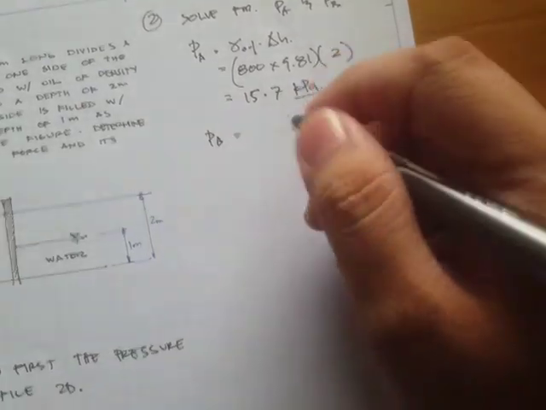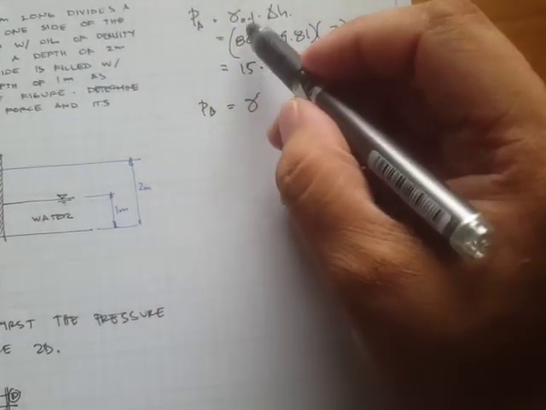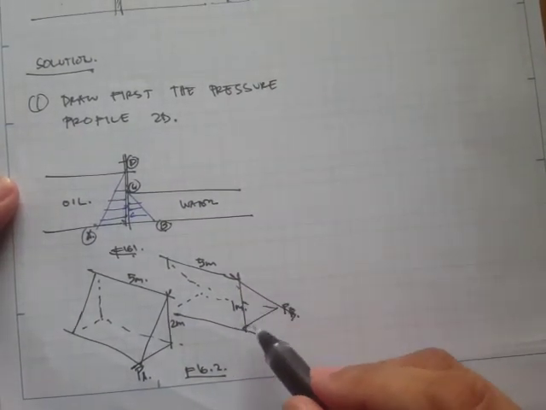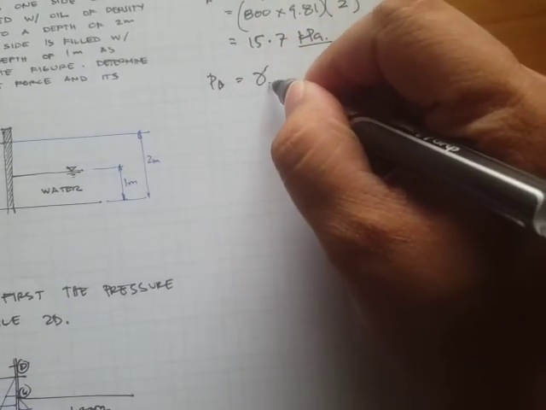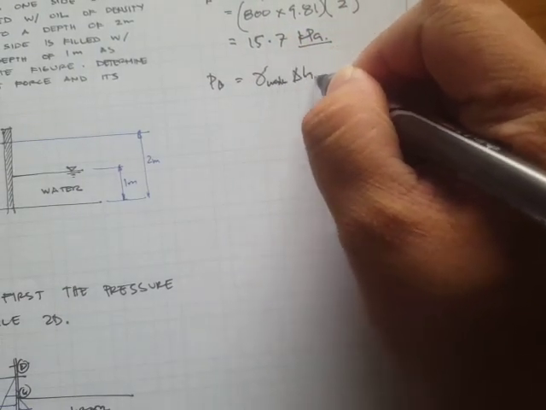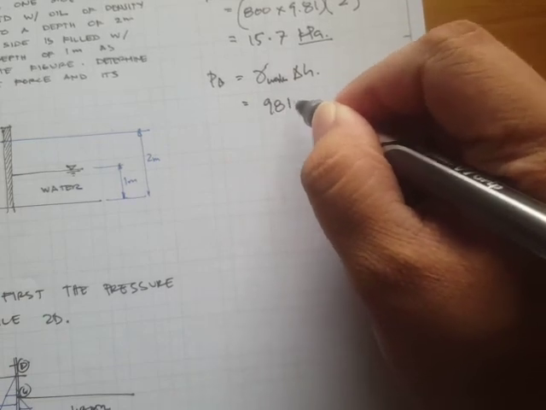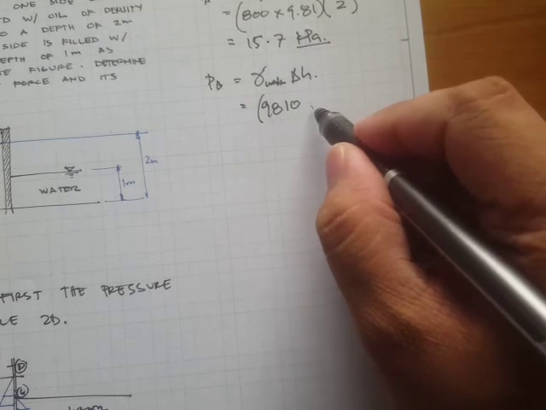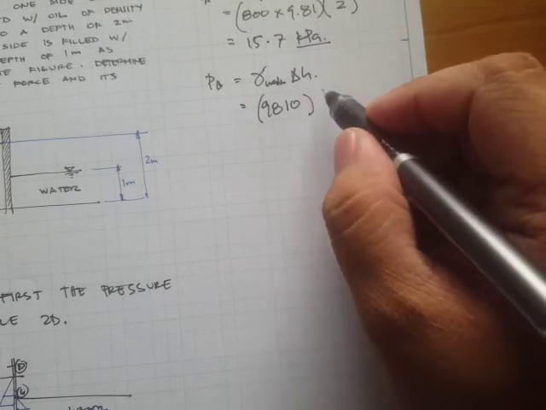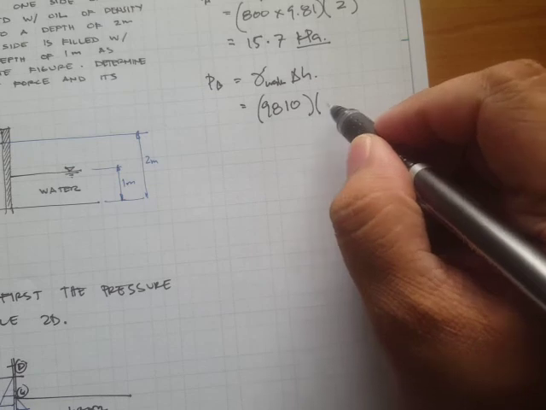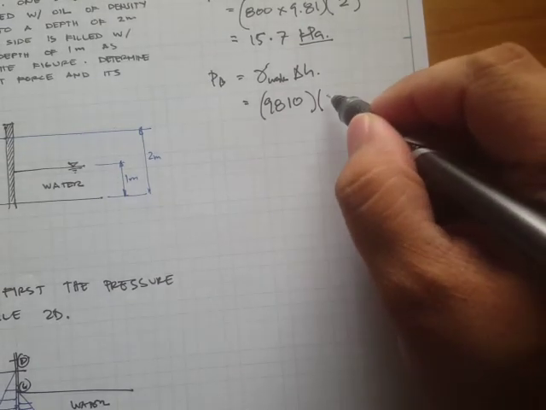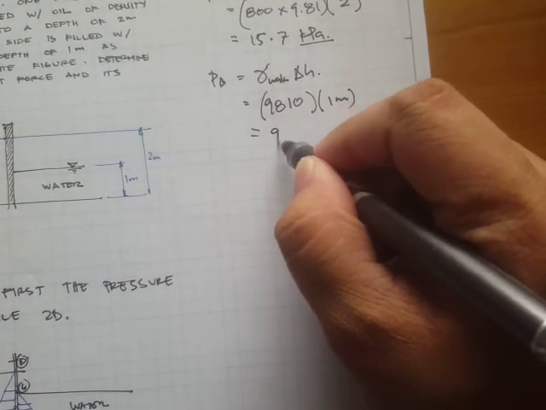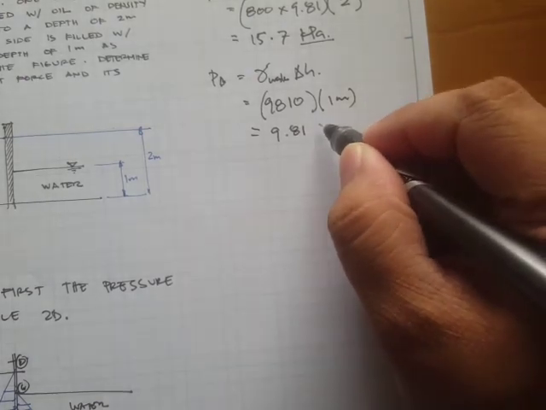And for PB, that's going to be the side of the water, so it's the unit weight of water times the delta H. So this is 9,810 newtons per cubic meter times the depth, and that's just 1 meter. So it's 9,810 Pa or 9.81 kPa.